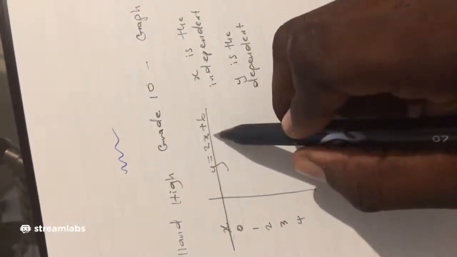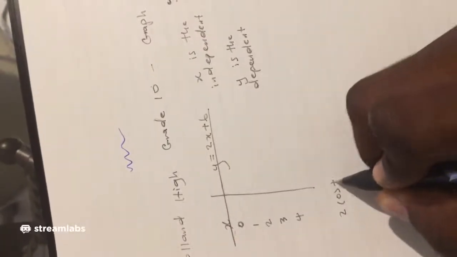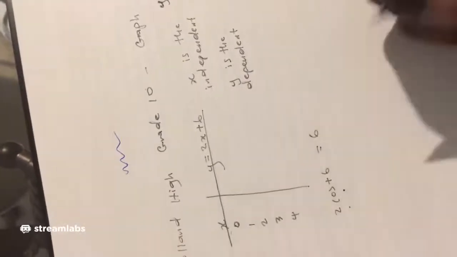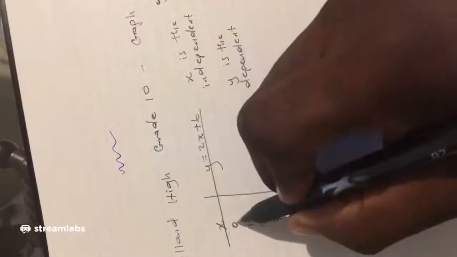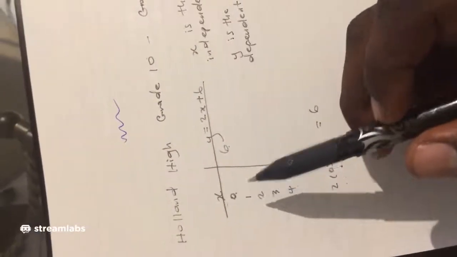So when x is equal to 0, we're going to substitute the value of 0 for x, and we're going to get 2 times 0 plus 6. 2 times 0 is 0, 0 plus 6 is 6. So when x is equal to 0, then y is equal to 6.